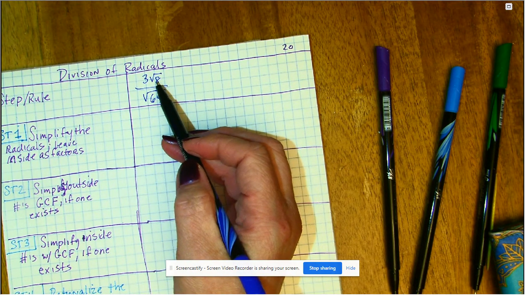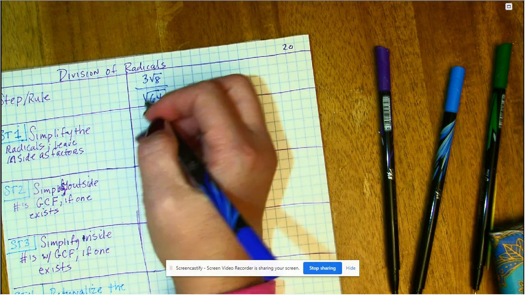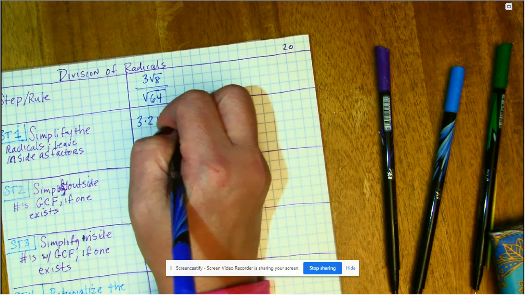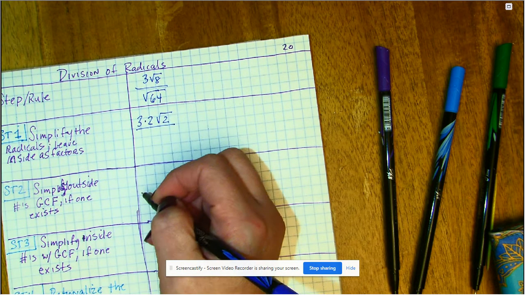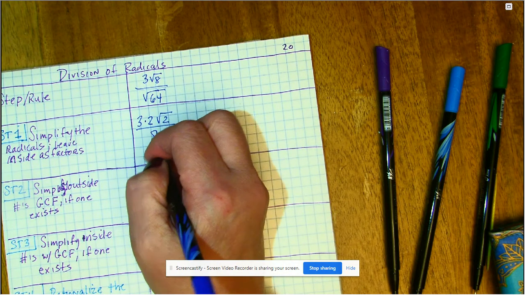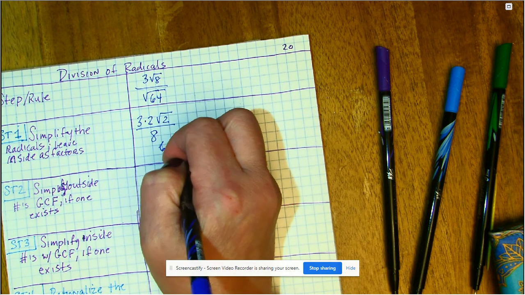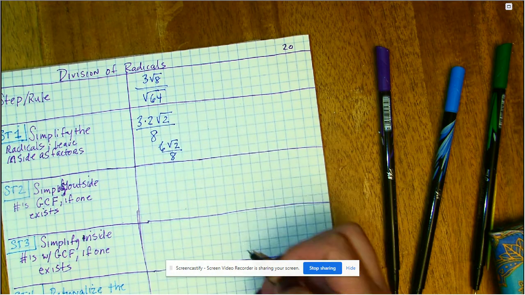Well, 3 radical 8, 8 has a prime factorization of 2 to the 3rd power. So there is going to be a 2 that gets to come out there, leaving a 2 behind. And 64 is actually a perfect square number. So 8 is going to come out, leaving me with 6 radical 2 over 8.